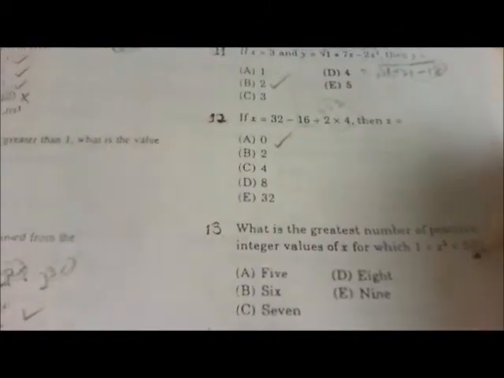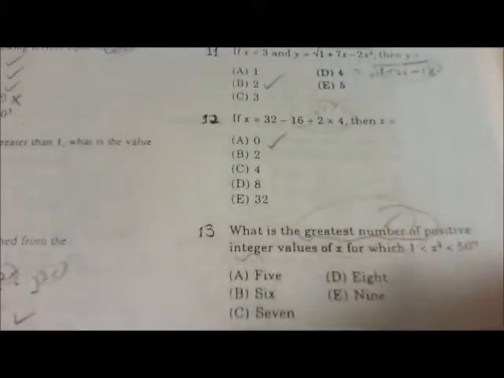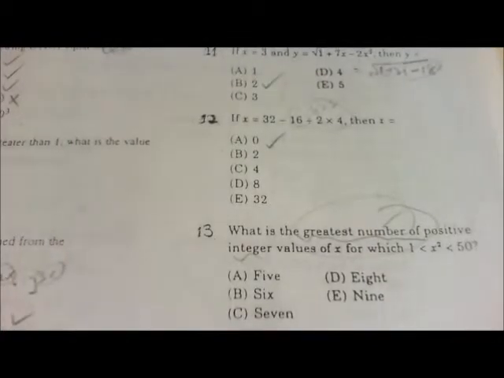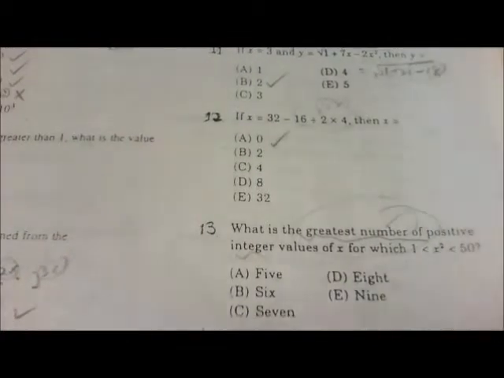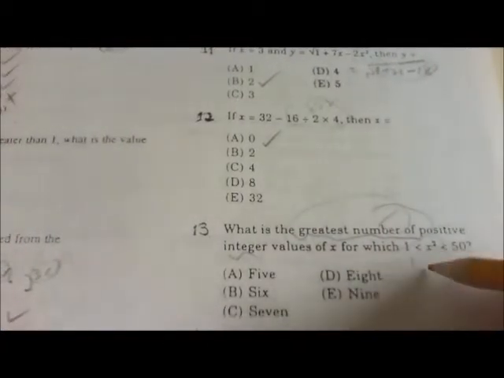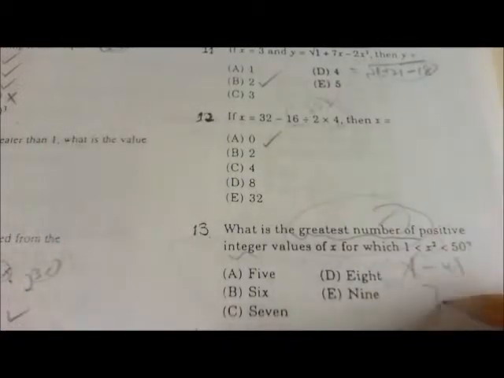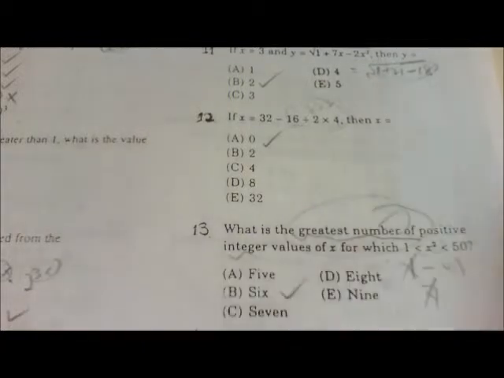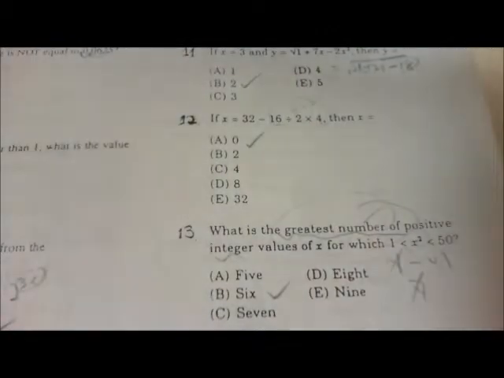13. So what is the greatest number of positive integers? How many? Greatest number of, it's not greatest value. If they ask for the value, you find the x. But they're finding the greatest number of positive integers. Finding how many x. Greatest number of positive integer values of x. So if you're looking for how many x, it's squared. So it's 1 squared to 49. But it's not including 1. So 1 to 49 can be 7 numbers, not including 1, so you have 6 only. It's only positive, right? If they said integers, you have to include the positive and negative.